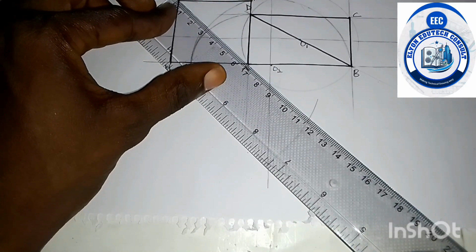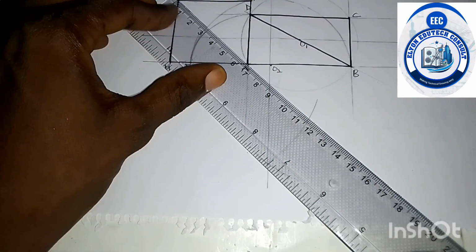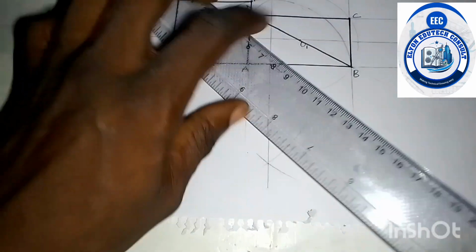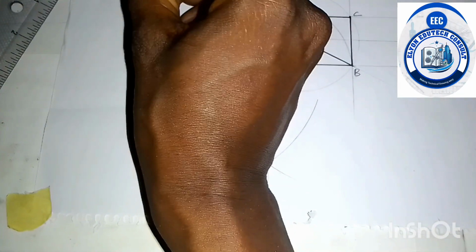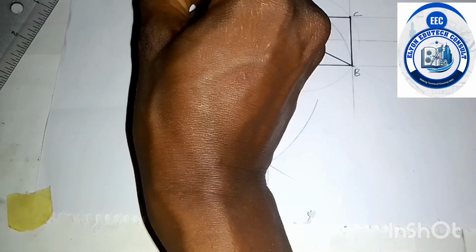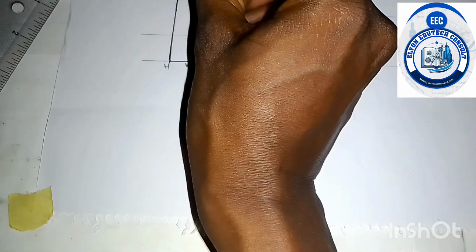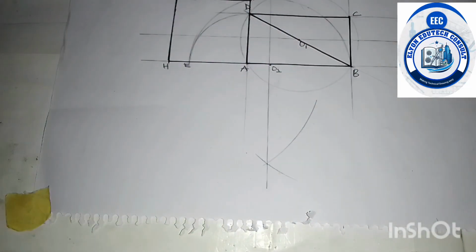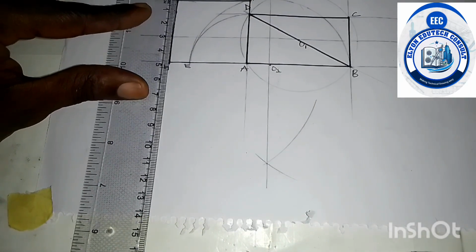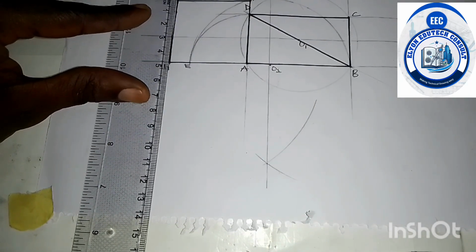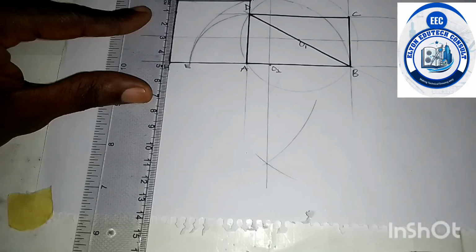So diagonal of square equals 64 mm, and the length of side of the square is 45.